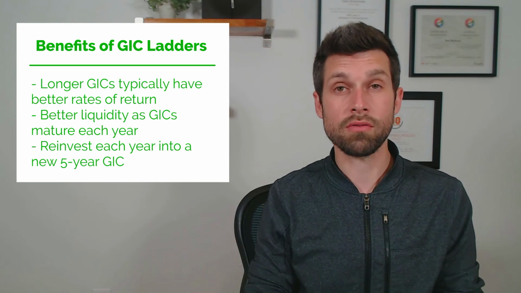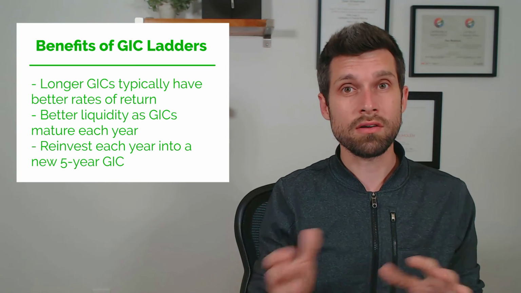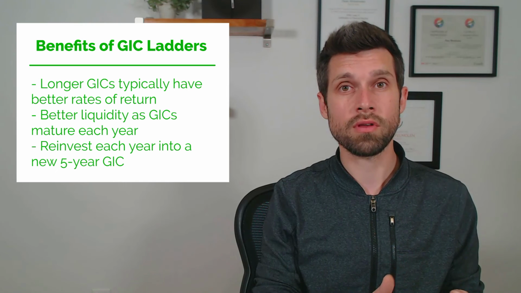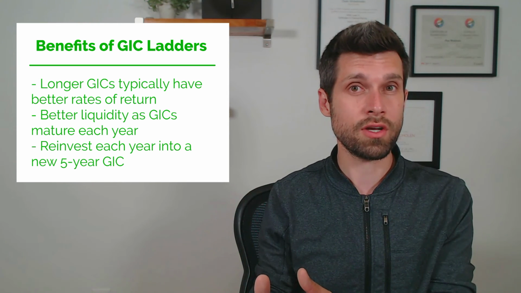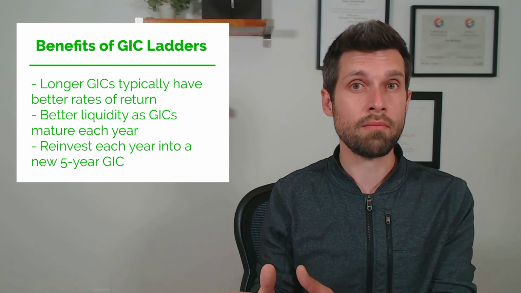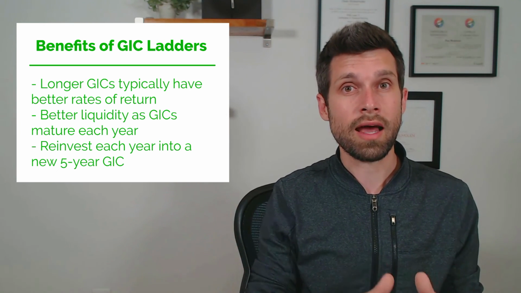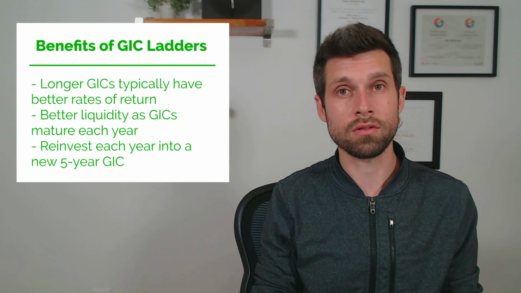Now the second benefit of a GIC ladder is that you have better liquidity. So what happens every year is that one of those GICs will mature and you'll get access to 1/5 of the original amount. So unlike investing everything in a 5-year GIC, where you'd lose access to that money for 5 years, with a 5-year GIC ladder, you get access to 1/5 of that original investment every year when it matures.